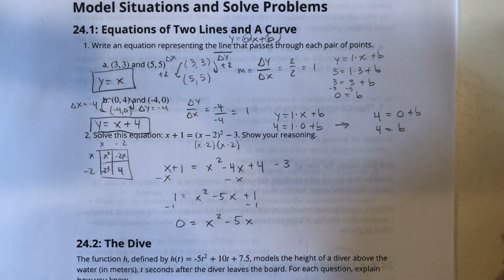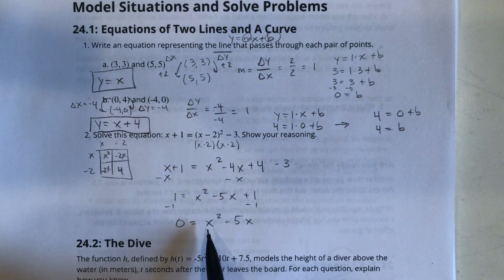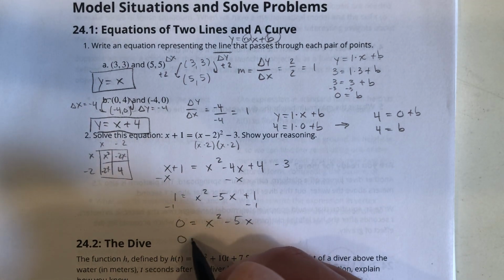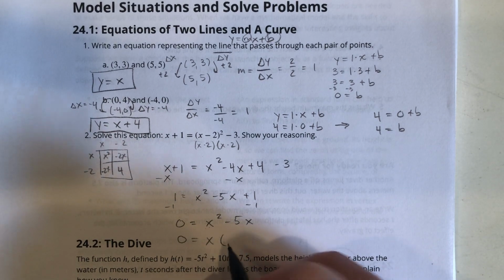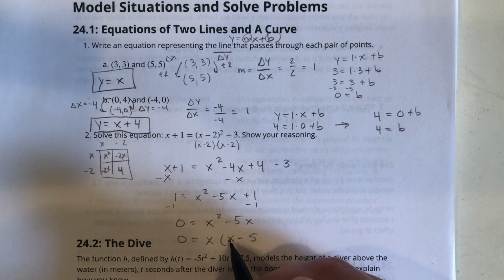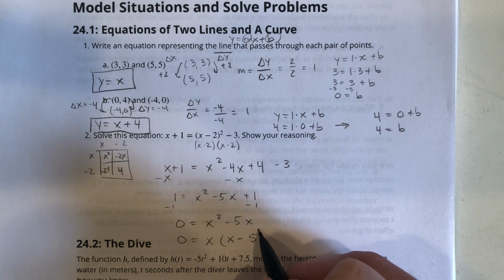All right, so we should remember from our factoring unit, or really a couple weeks ago, I'm looking for something that both of these terms have in common. That would make it a lot easier to solve this equation. So I notice that they both have an x, so I'm going to factor an x out. So now I can write it as 0 equals x. When I take an x away from x squared, I just get x. When I take an x away from negative 5x, I just get negative 5.